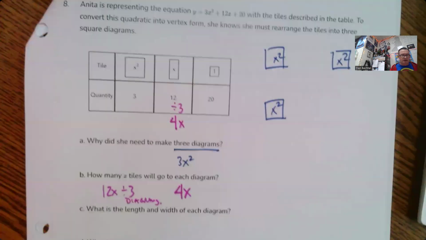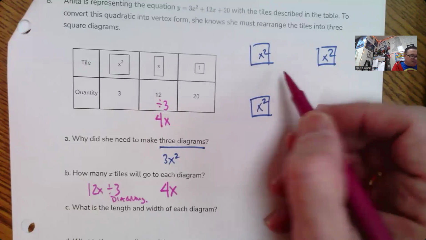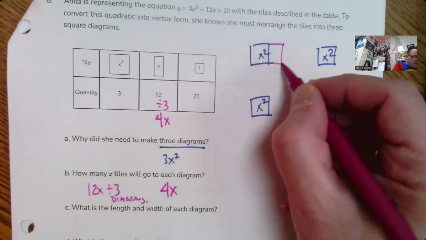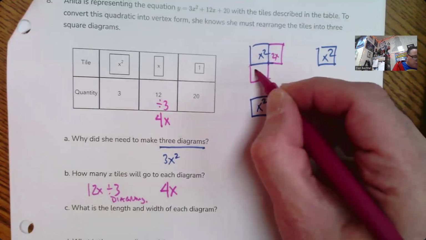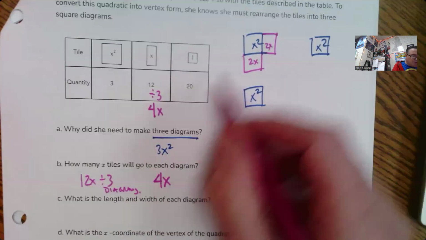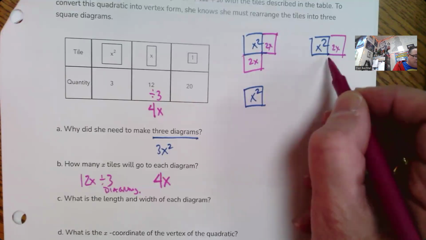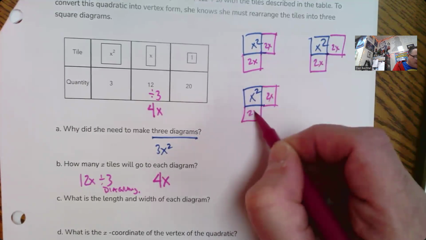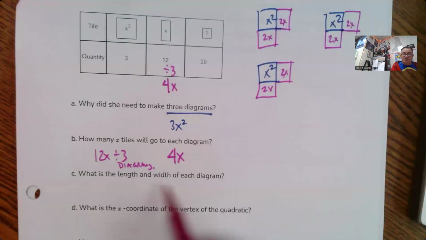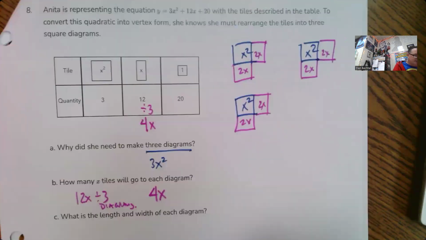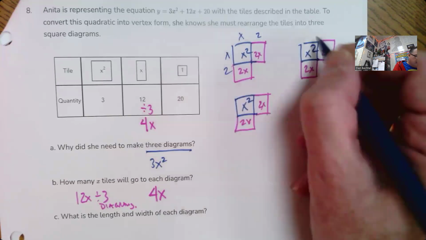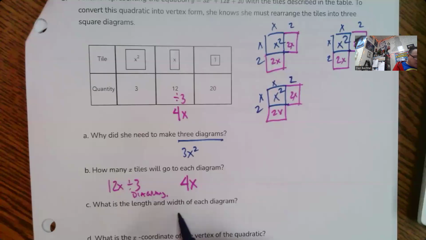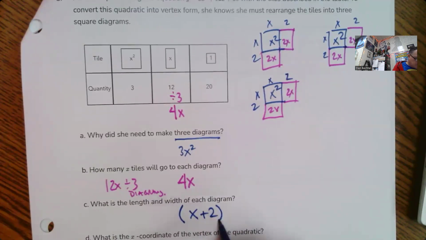Now, if I've got 4x that's going to go into them and I have to split them, what are the length and width of each diagram? This here is going to be 2x and 2x for all of them, because if each of them gets 4x, I've got to split them in half. Here's 2, here's 2, here's 2, here's 2. Okay, 2x, 2x. Great. The length and width of each diagram is basically just what's going to be out on the side. So this will be x and 2, x and 2. That is all of them, right? So the length and width of each diagram is x plus 2 for both.